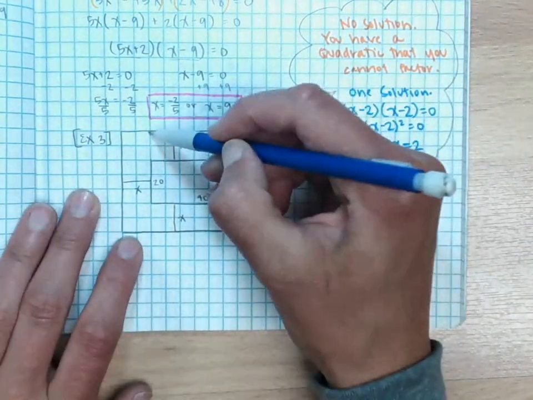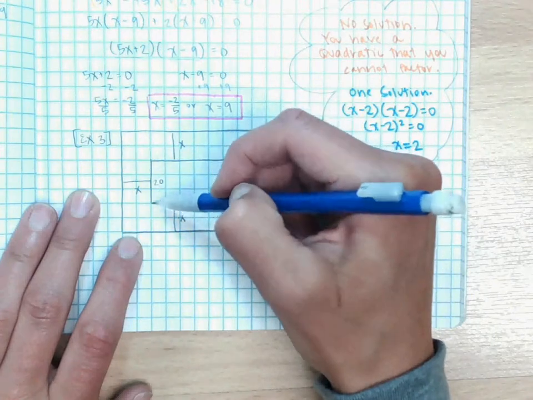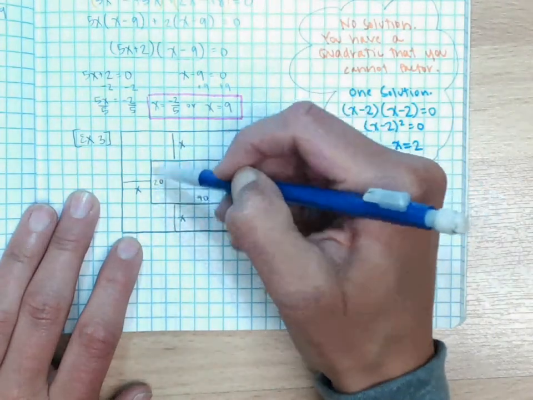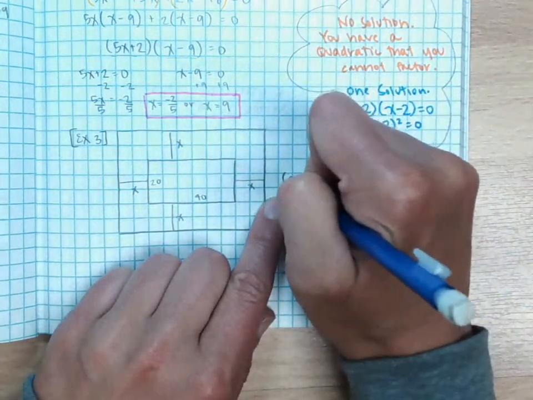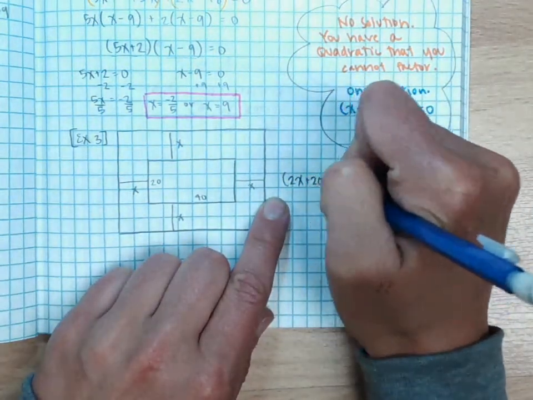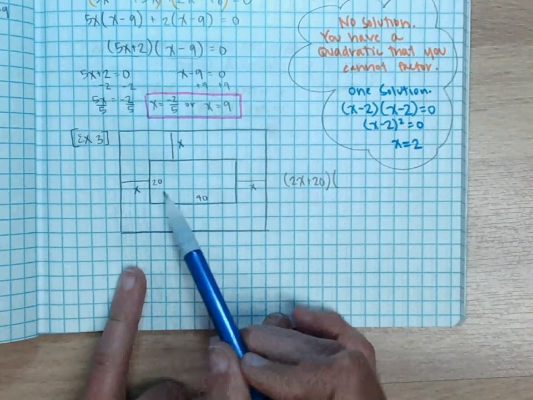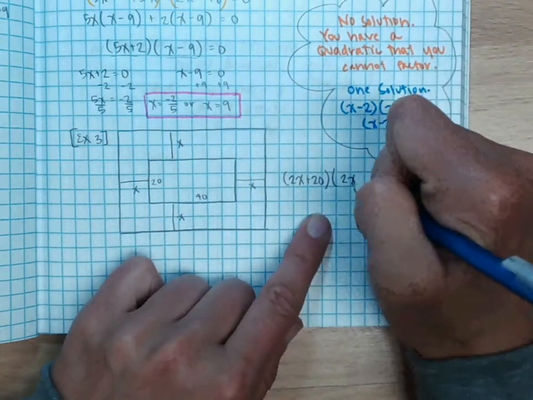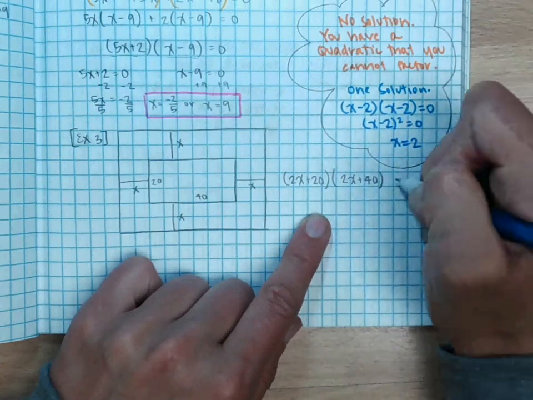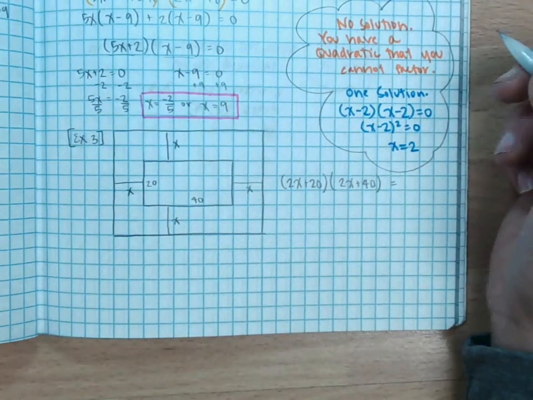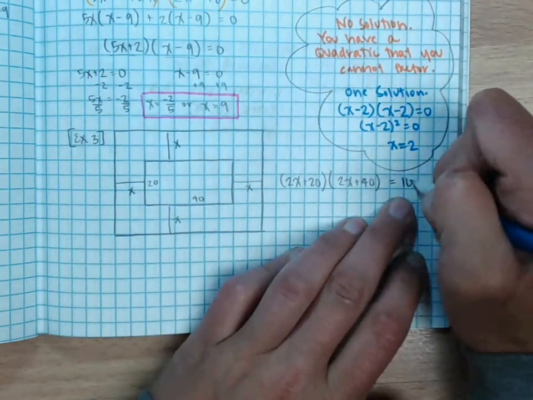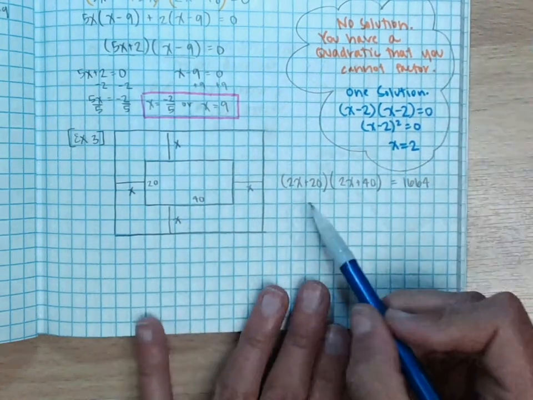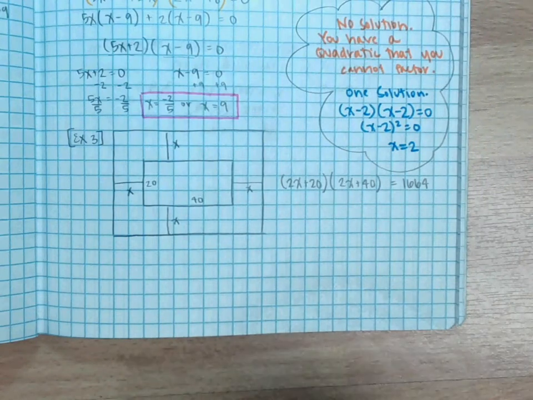I know that this entire length of the vault is x plus 20 plus x, so 2x plus 20. And I know that the entire width of this vault is 2x plus 40. And they told me that the entire area of the vault is 1,664 feet squared. So I'm going to multiply those together.